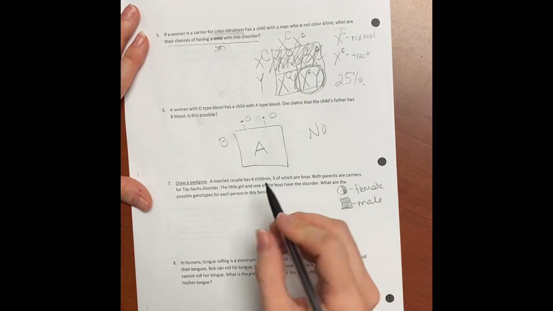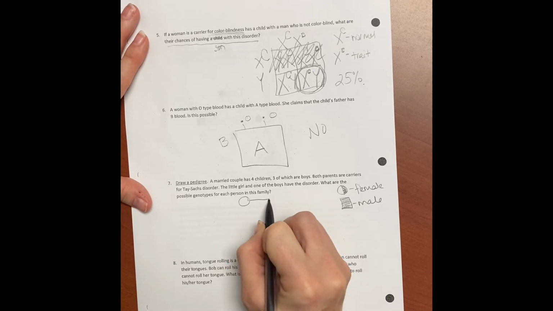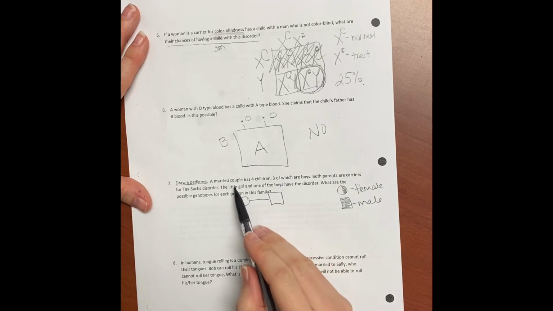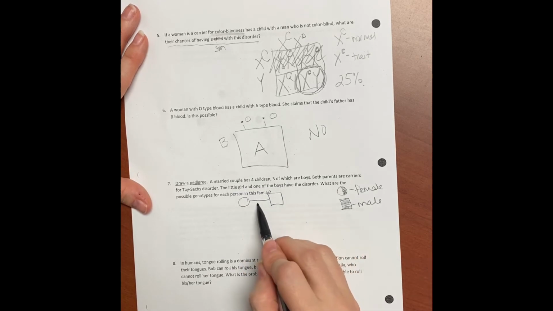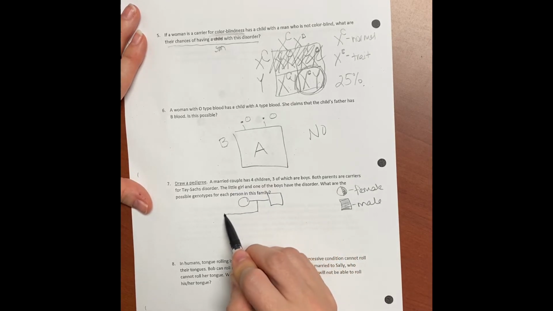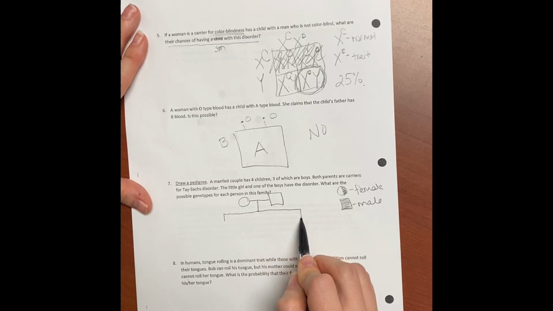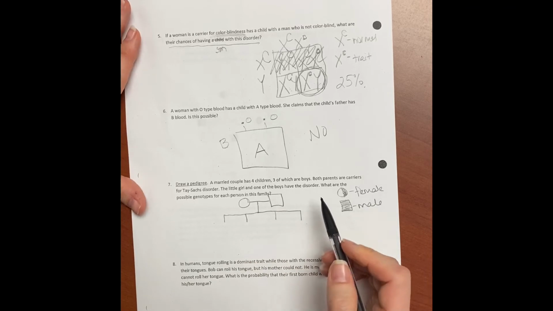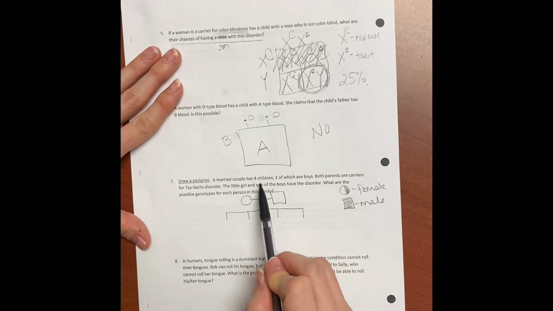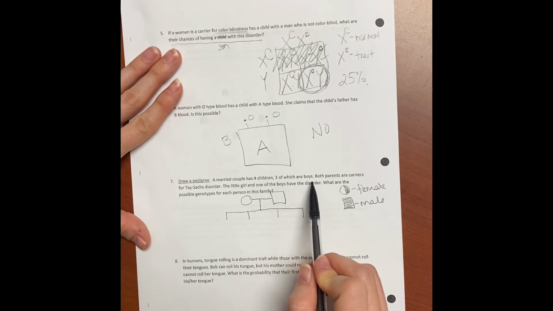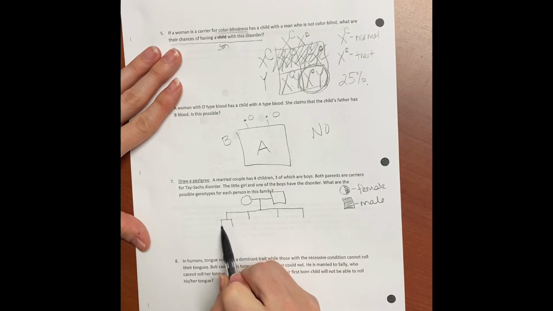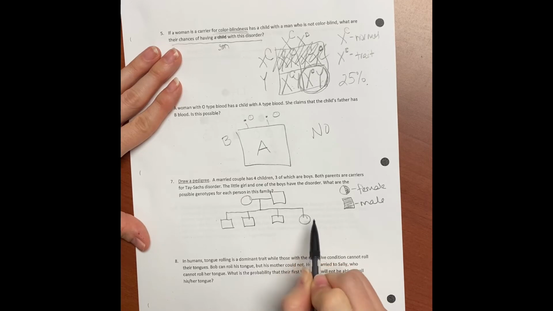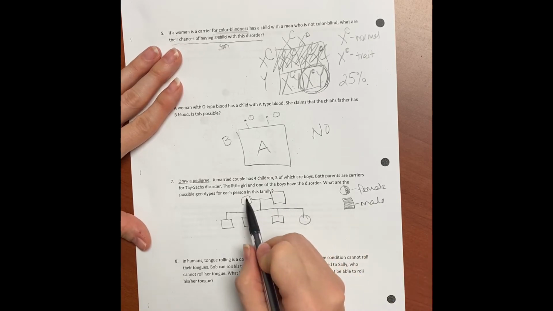We have a married couple, so that is going to be a circle and a square in our story because they have children. And if they biologically have these children, and not through in vitro fertilization from other sperm or eggs, then they are going to have these children with their genetics. They have 4 children, 3 of which are boys. So we have 3 boys down here. Where you put them does not matter. And 1 girl. Both parents are carriers for Tay-Sachs disease.